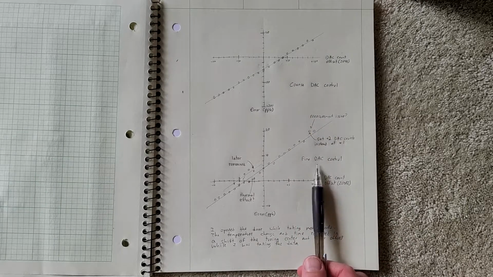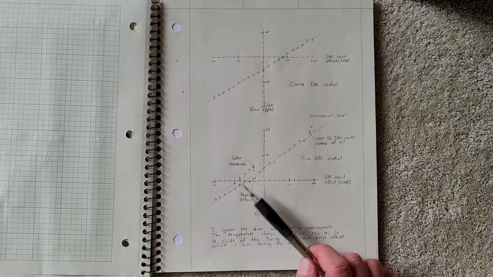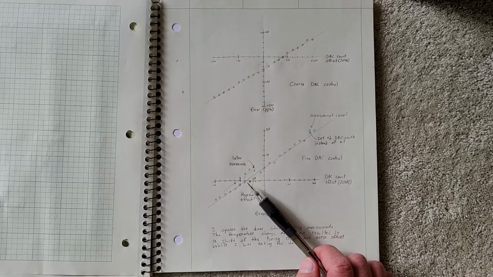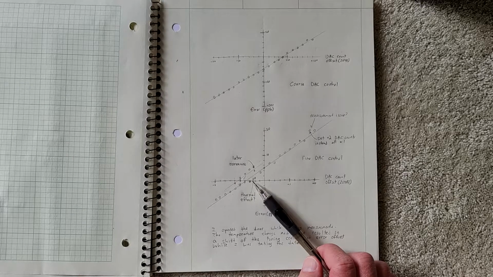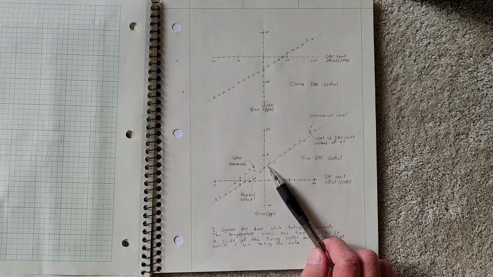And then I did the fine DAC control, and this main line here is the first one that I did, but it was taking a long time to do some counts, so I opened up the patio door, which I shouldn't have done, and that cooled things off just ever so slightly, so you can see the data dips down a little bit over here.